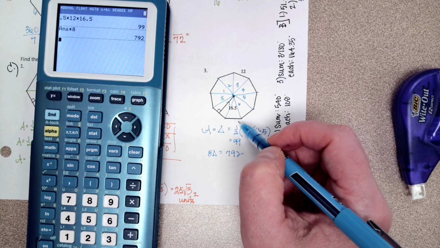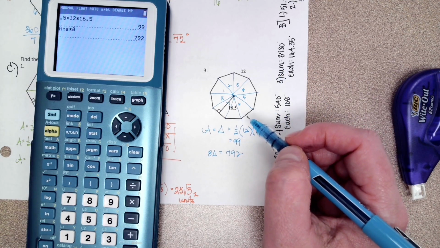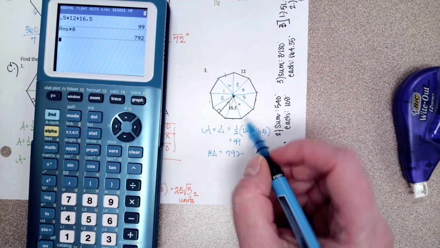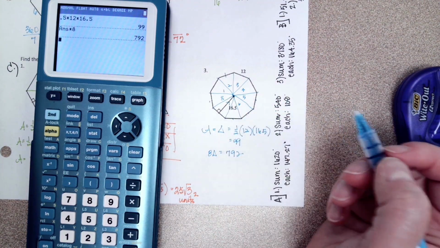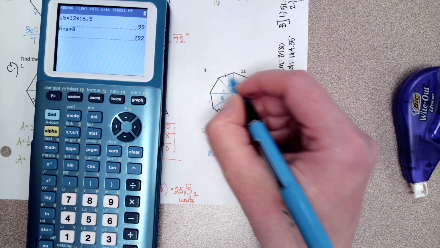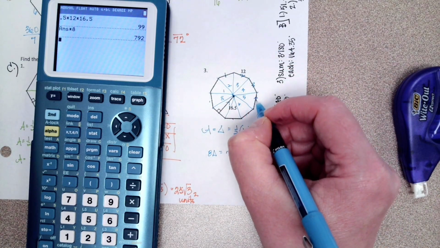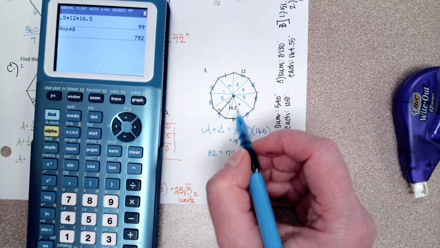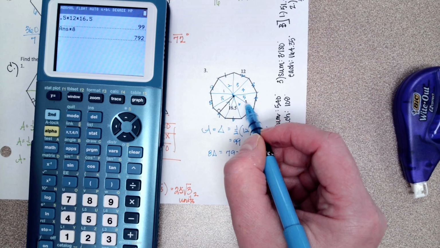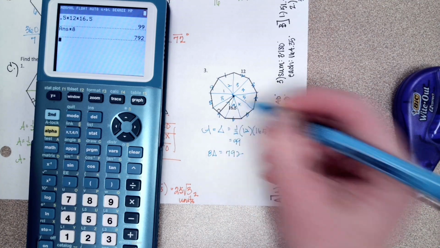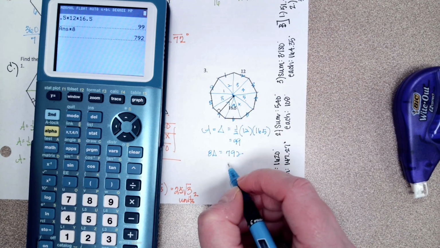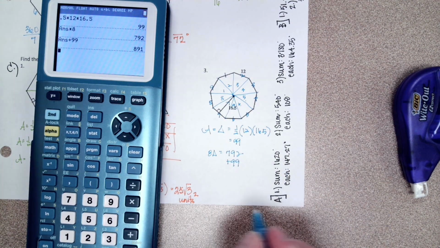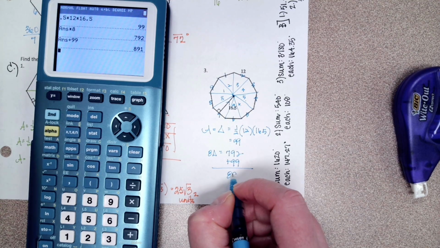So I must have done something wrong. Let me think for a second. All right. Oh, look what I did, guys. There are 9 triangles. If I count my sides, look, 1, 2, 3, 4, 5, 6, 7, 8, 9. Look, I missed a triangle. Where did I miss it? 1, 2, 3, 4, 5. Ah, look right here. There are 9 triangles. That's why. So if we add another one to it, let's add another 99. That's where I messed up. There we go. There's your 891.